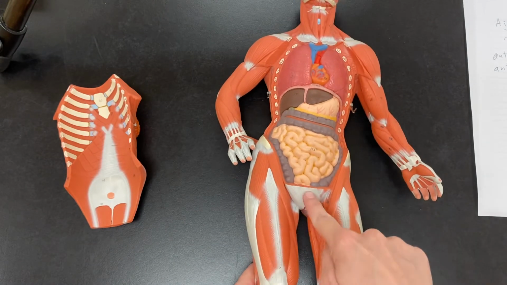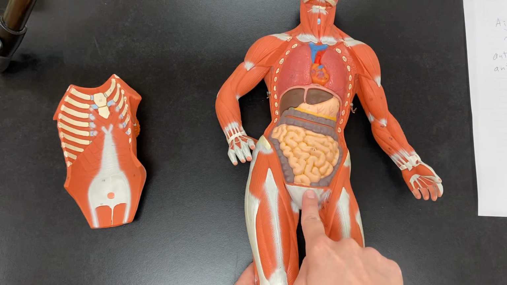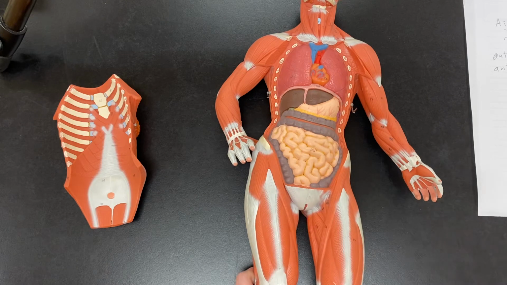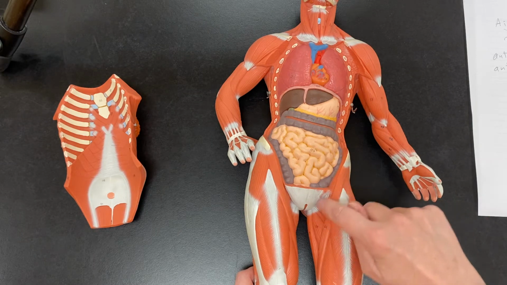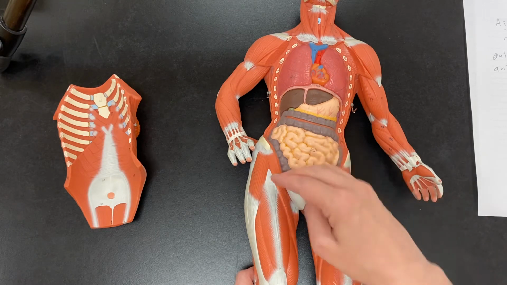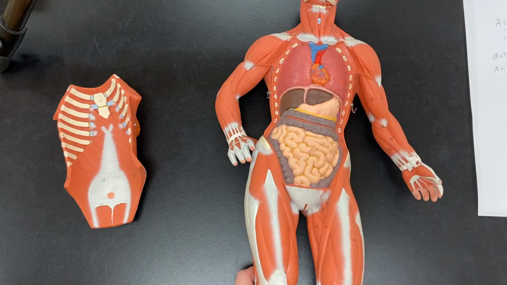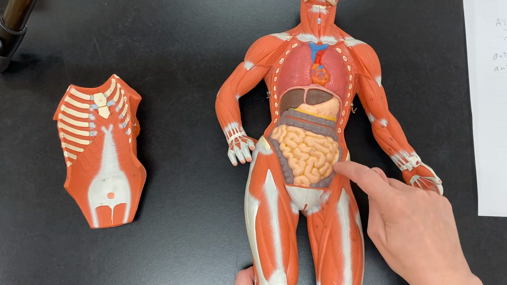The pubic region is the front of the pelvic region, commonly called the pubic bone, although it's not a bone, it's two bones that come together, a fibrocartilaginous joint, but we'll do that when we get to bones. The inguinal region is the groin. It's where the trunk meets the lower limb, the inguinal region.